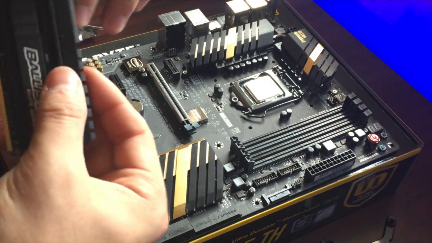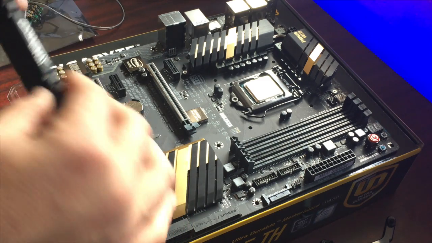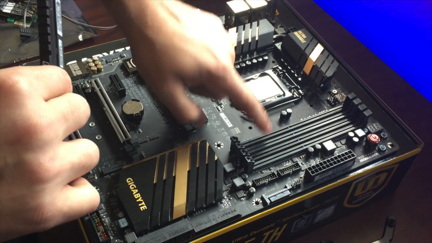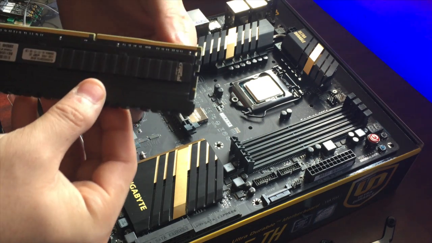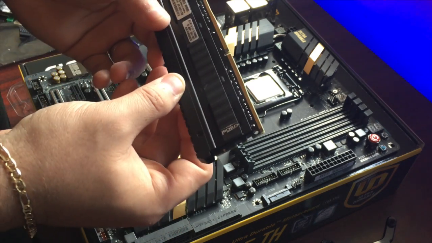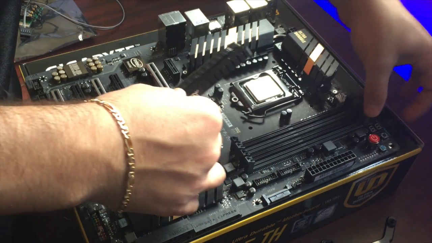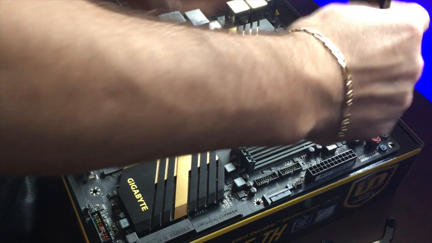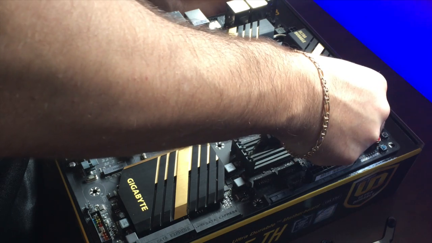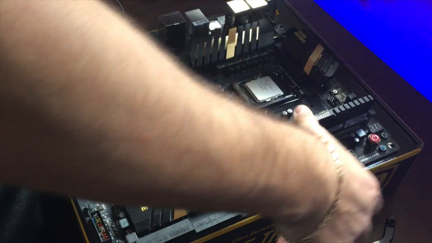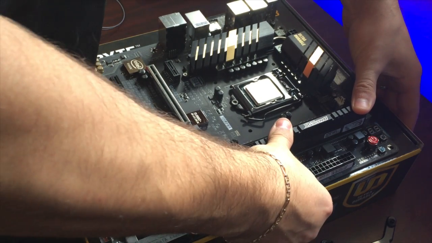Now for us, we went with 16 gigabytes of Ballistix Elite DDR4. And the channels that we're going to use are these two. Now if you were going to use all four, obviously you would use all four. But for us, since we're only using two, we're going to leave a space in between one of them. Your motherboard will tell you which slots to use first, so just make sure you take a look at that. It's pretty easy, it only lines up one way, and push it in until you hear it click.